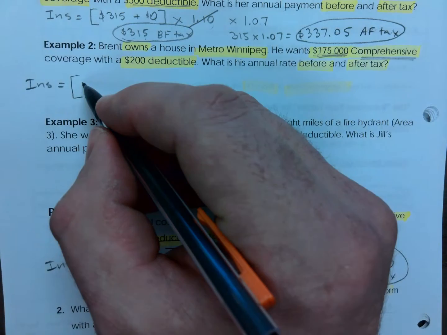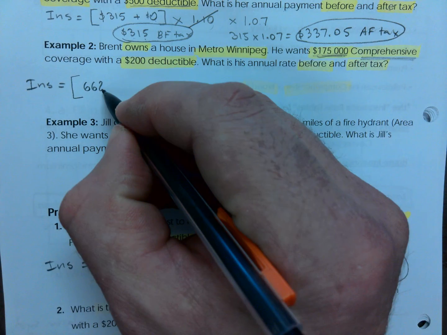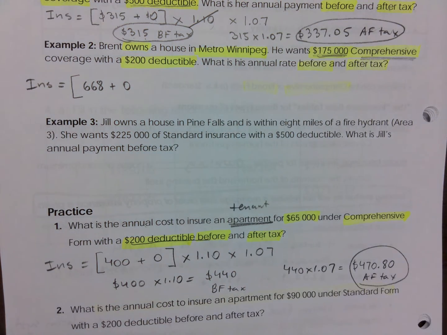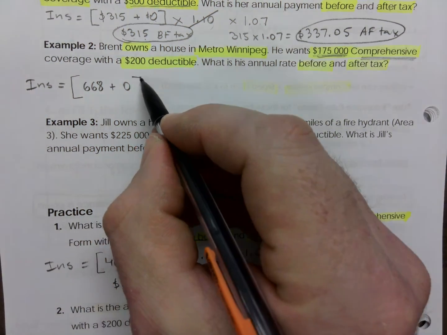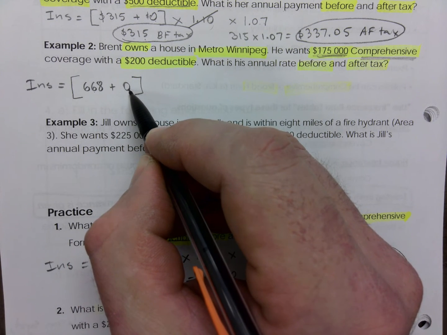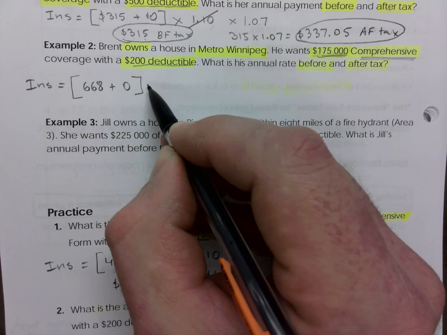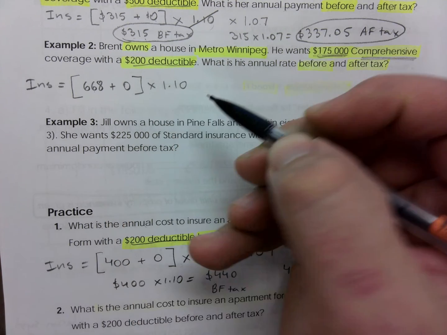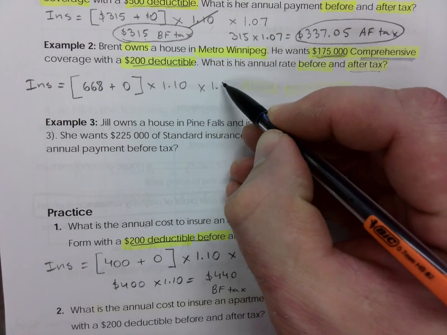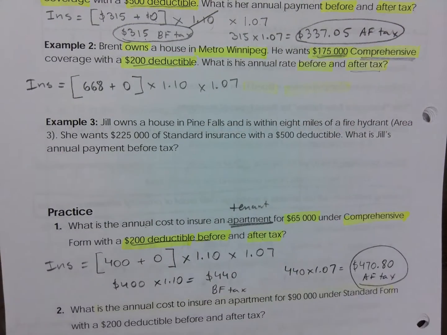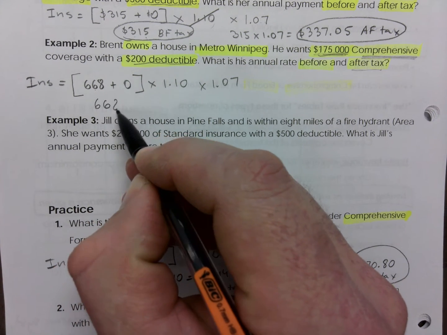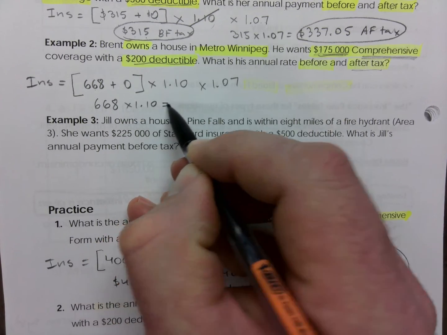175, that's 668. So we go and put this down. 668 plus 0, we're not over. It's coming after this, right? So table rate plus overage, which we don't have. We want a $200 deductible, so we have to go times 1.10. We do eventually want after tax, so we got to go 1.07. Okay, so that would give us 668 times 1.10.